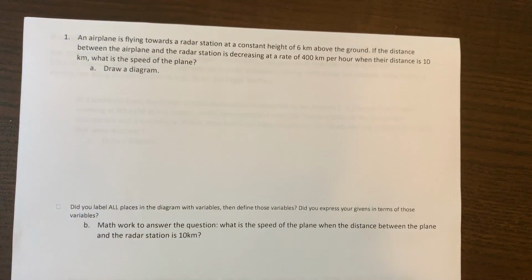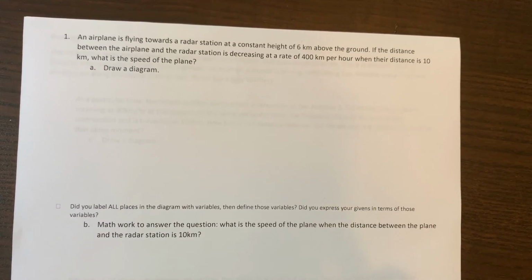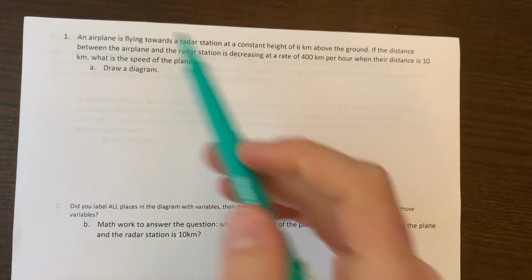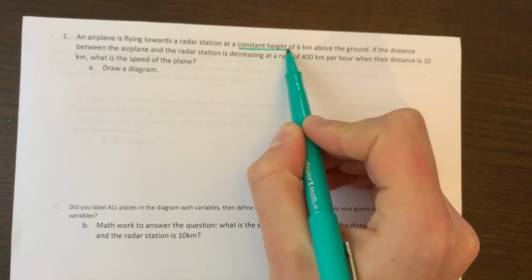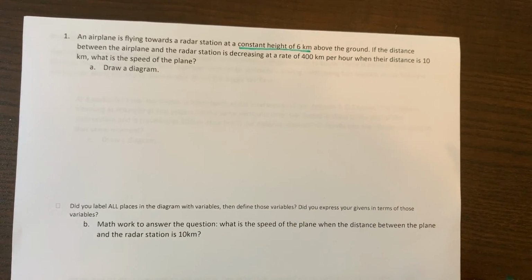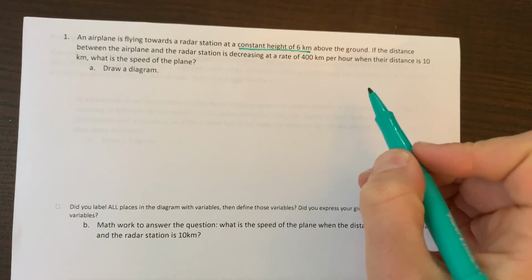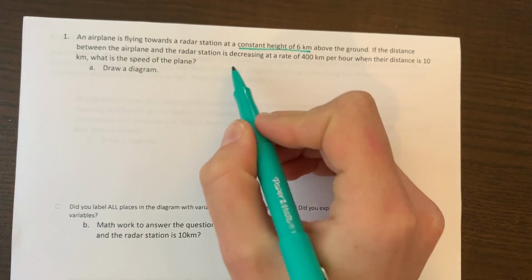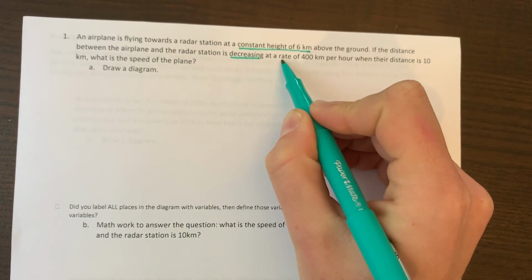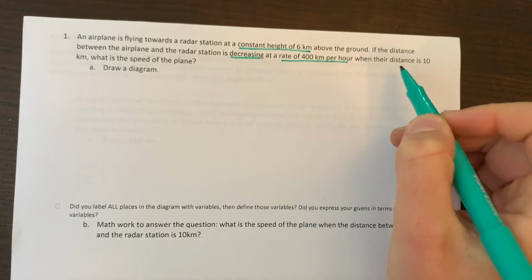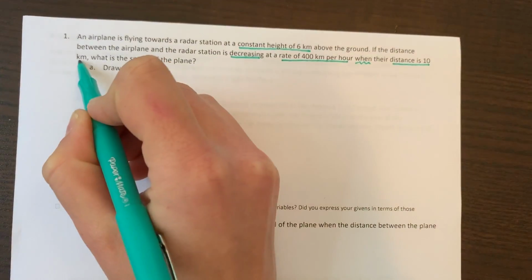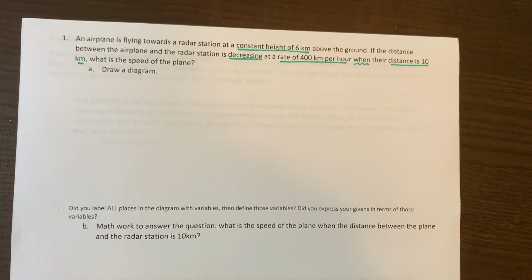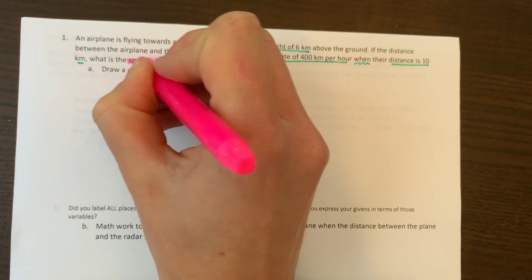So the first thing I always do is I read through it once, and then I read through it again to underline and highlight key information. So I have an airplane is flying towards a radar station at a constant height of 6 kilometers above the ground. If the distance between the airplane and the radar station is decreasing, that's important, at a rate of 400 kilometers per hour when their distance is 10 kilometers, then the question is, what is the speed of the plane?